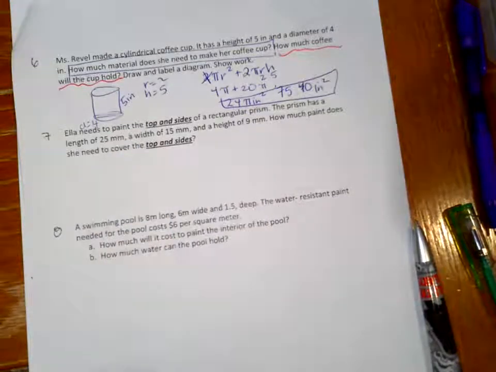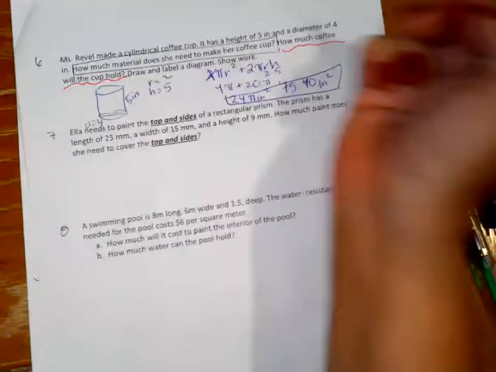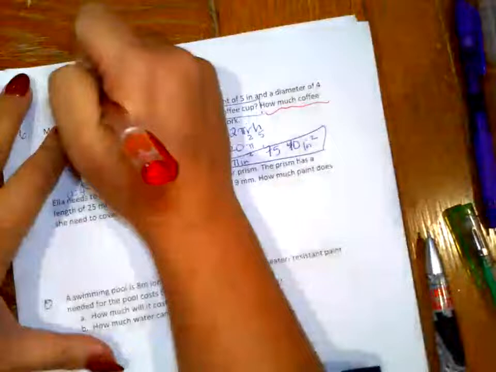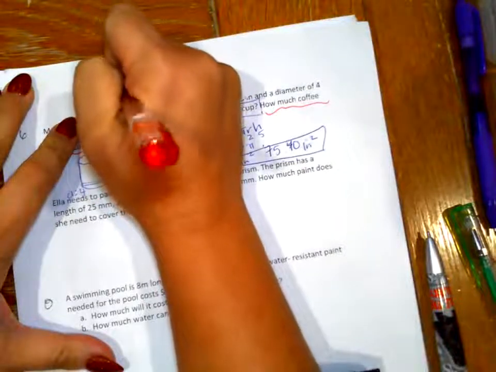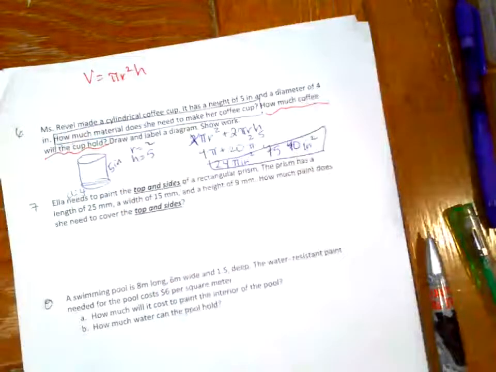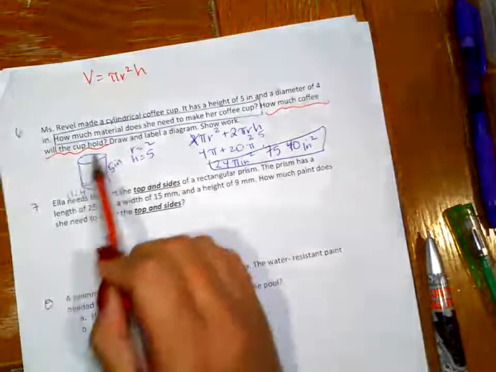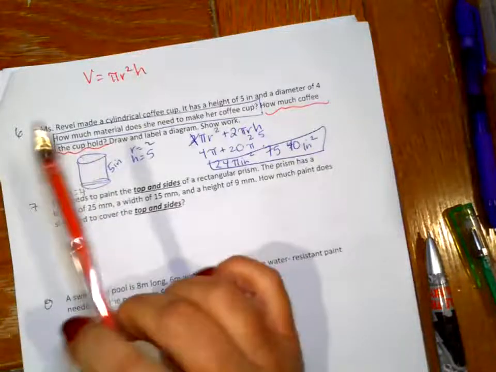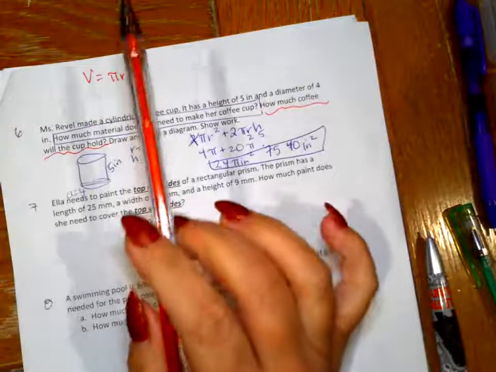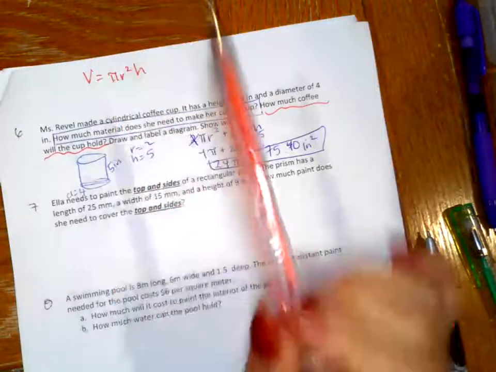All right. The volume of a cylinder is the area of the base times the height. So volume, I'll do it up here. Volume is pi r squared times the height. Remember, anytime you're going to have any kind of circles, you need to make sure you have pi somewhere in your answer.